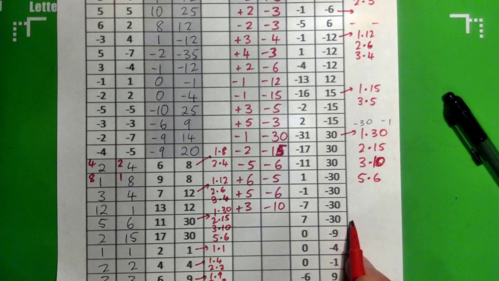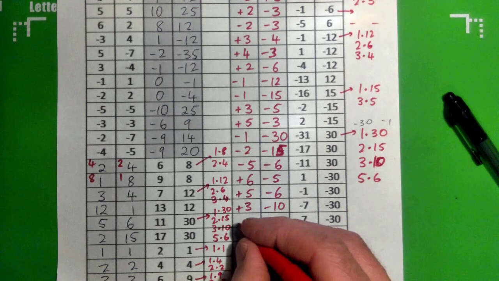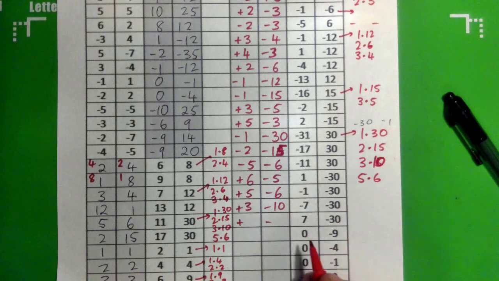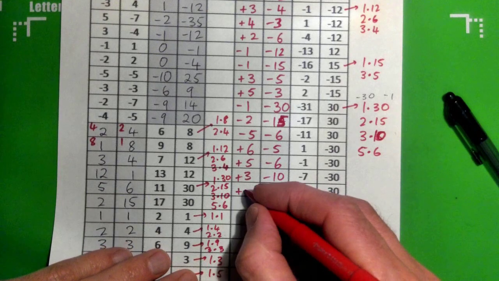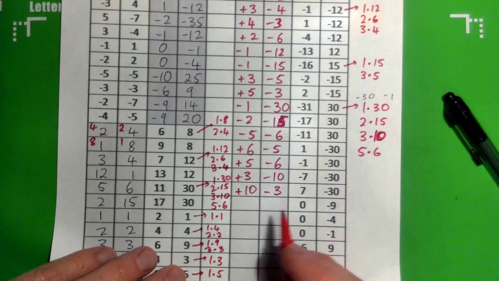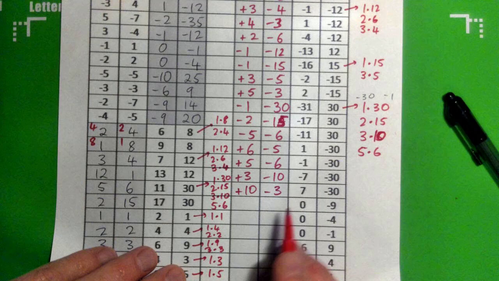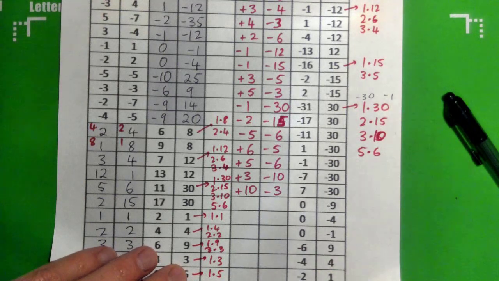And then for this one, they multiply to negative 30, so it's a positive and a negative. They add to positive 7, so we're going to do a positive 10 and a negative 3. Those guys add to positive 7 and multiply to negative 30.